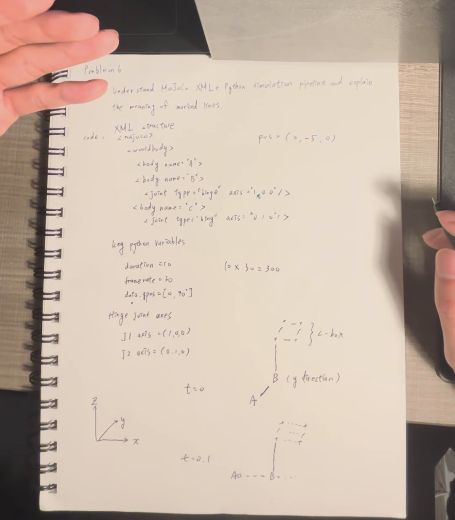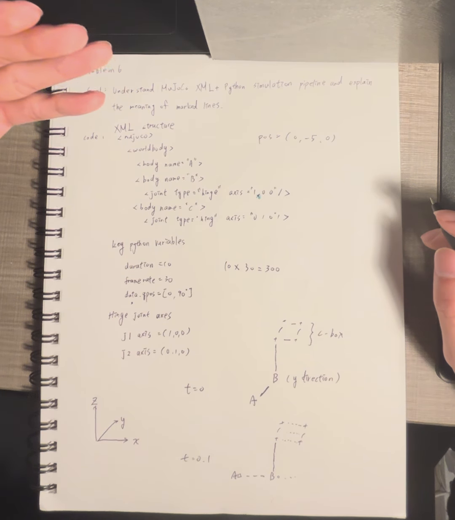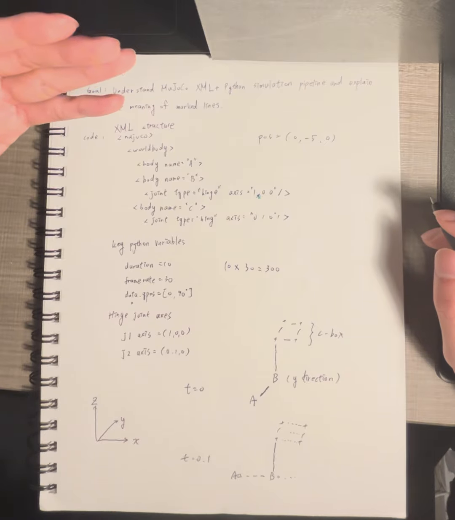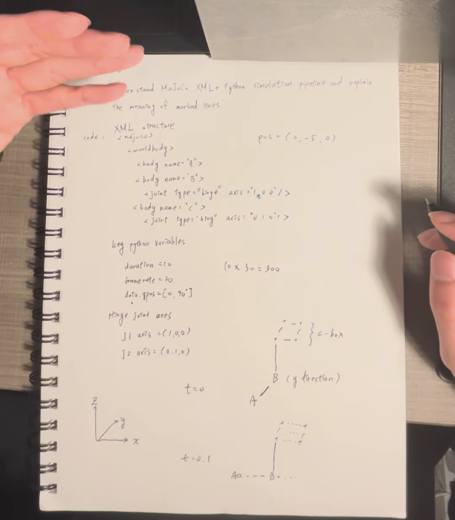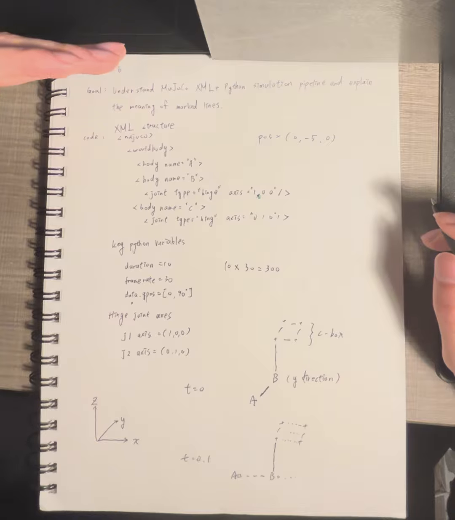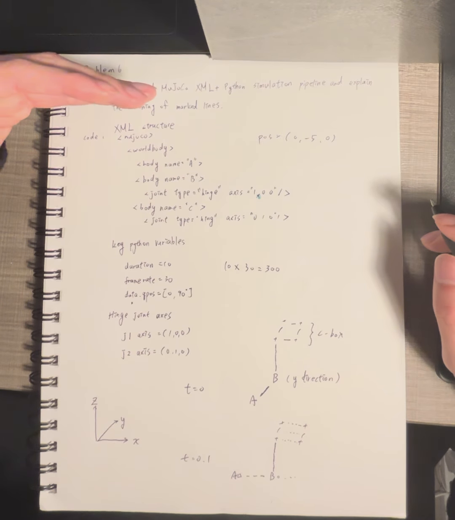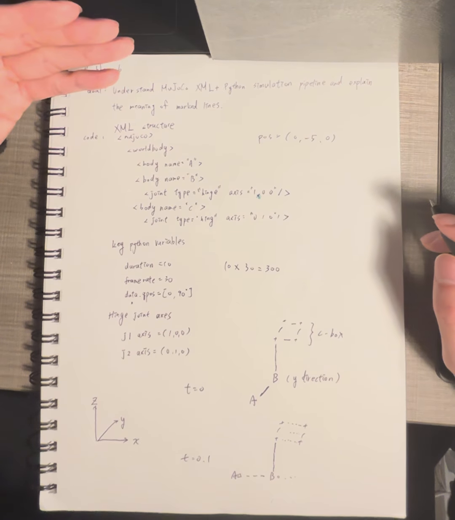The camera sees time changing because the simulator renders multiple frames. So at t equals 0.1 second, simply, it is the same pose unless the joints are moved.